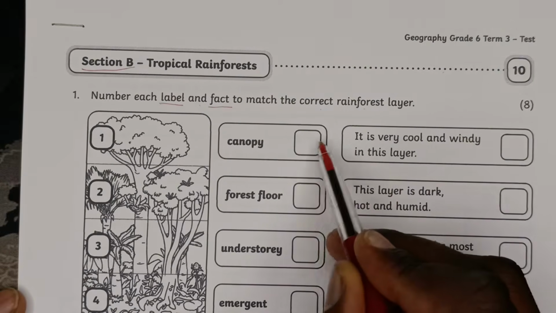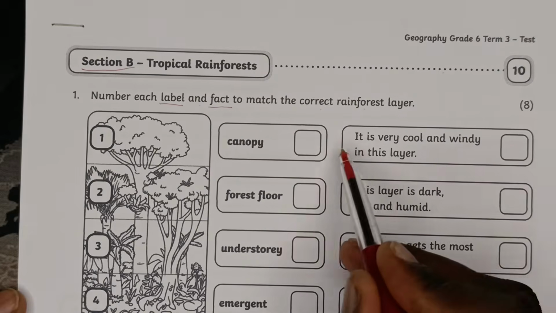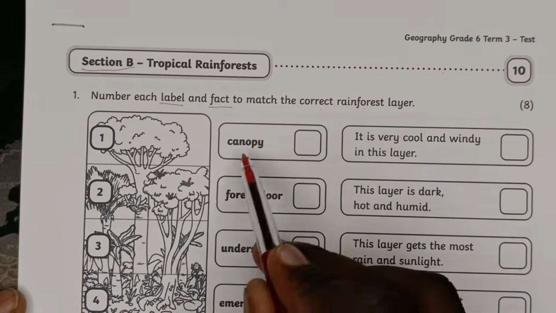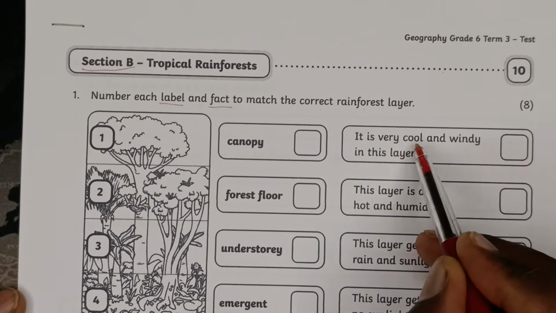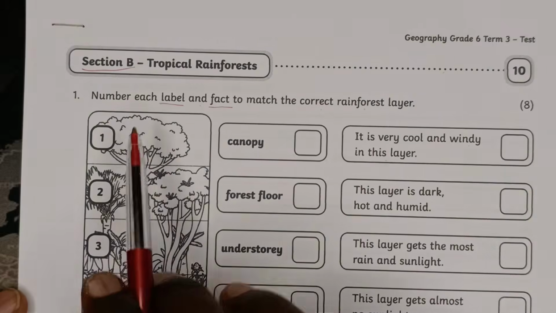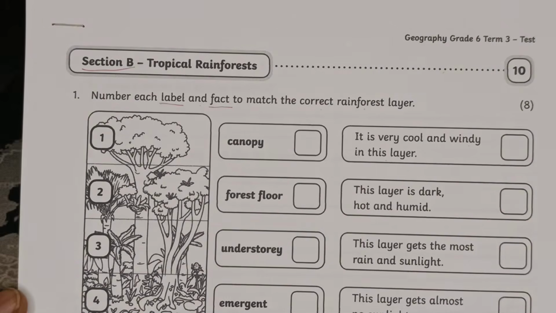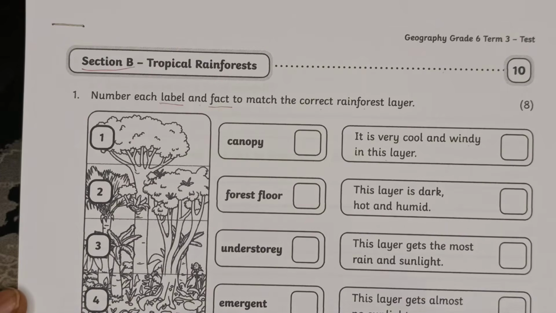We have got the labels and we have got the facts here, because these are facts because they tell you what these are. It is very cool and windy in this layer. So you look at this picture and now you try to say which one of these is it?